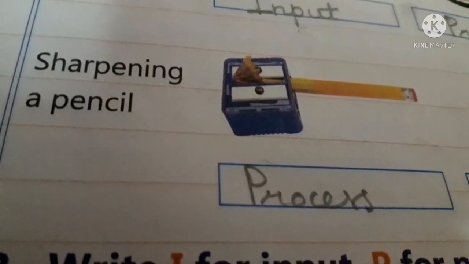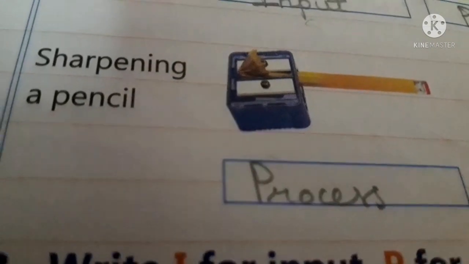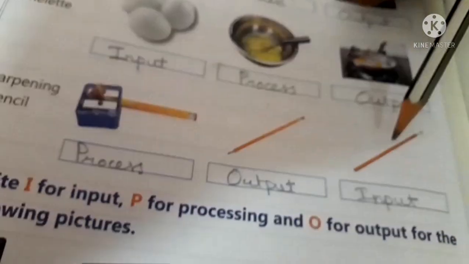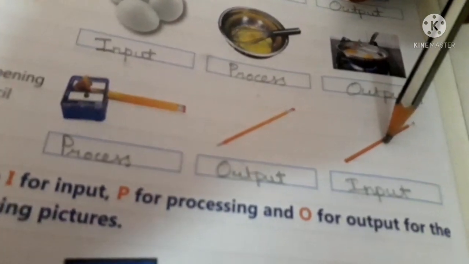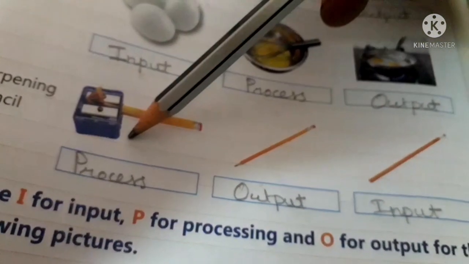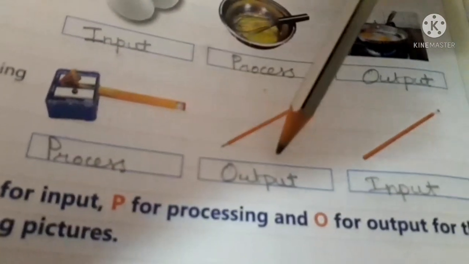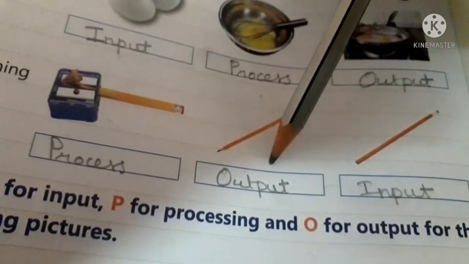Last example, sharpening a pencil. First, a new pencil, isn't it? So a new pencil is an example of input. Next, the pencil is sharpened. So this one is an example of process. Next picture, the pencil is ready to write. It is an example of output. Input, process, output.